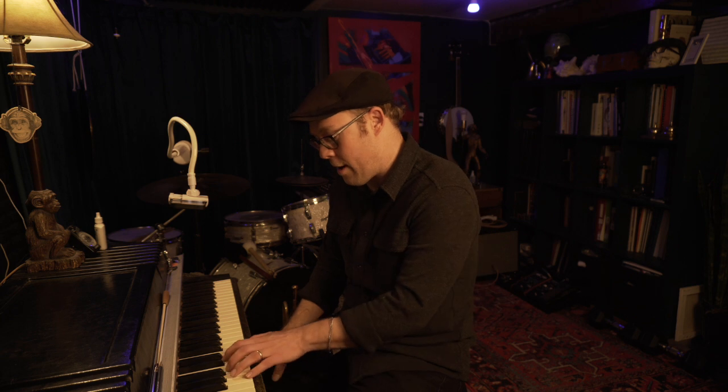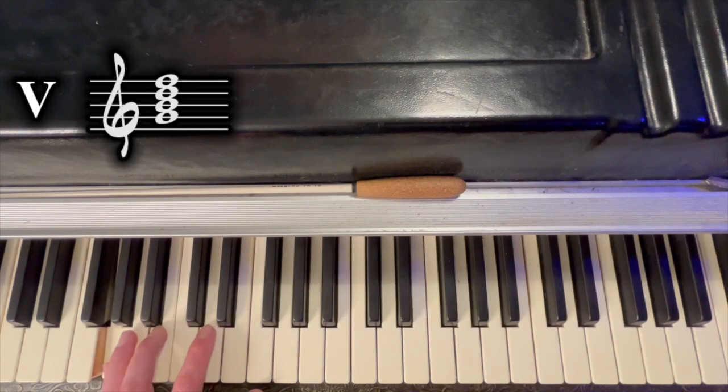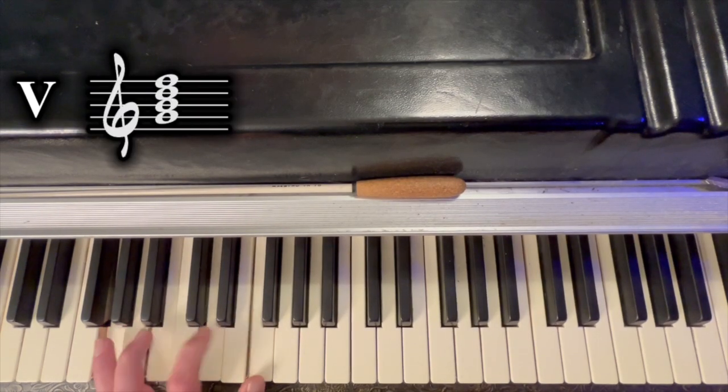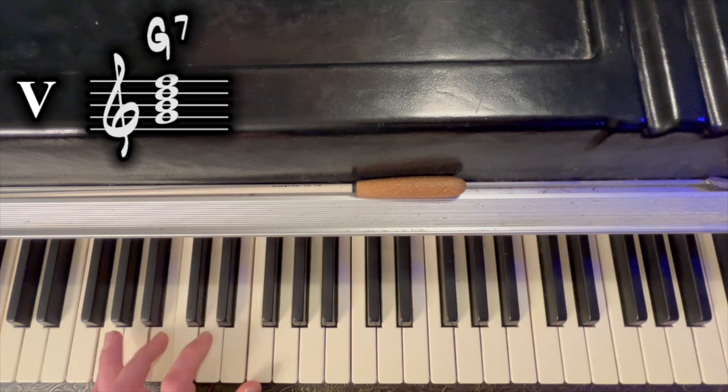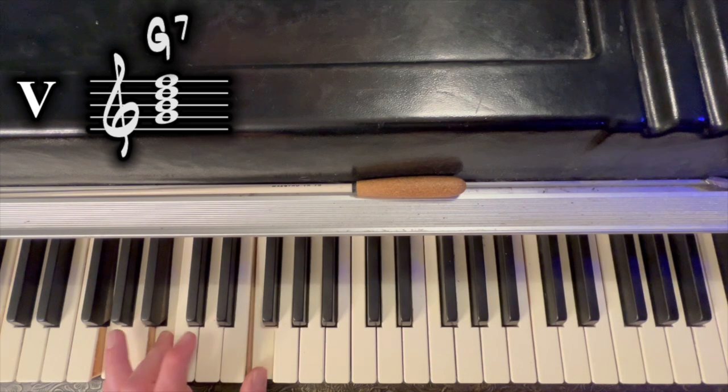All right, let's move up one more. Now, starting on the 5th note, we get G, B, D, and F. Now, in the key of C, that is a G7 chord, also known as a G dominant 7th. The sound of the dominant 7th has to do with the fact that in relation to the root, we have a major 3rd, but a minor 7th.